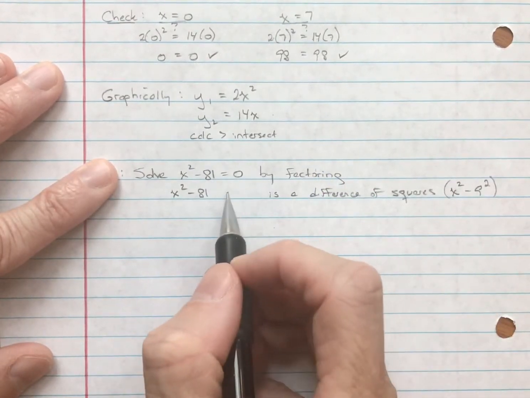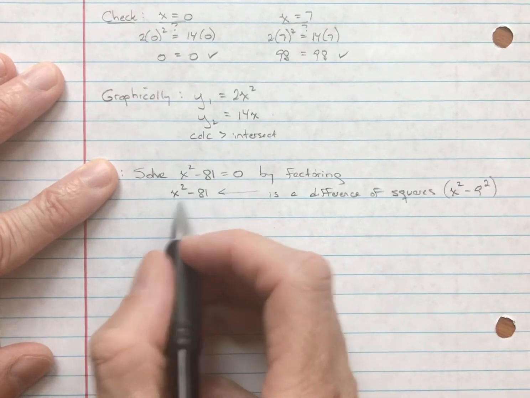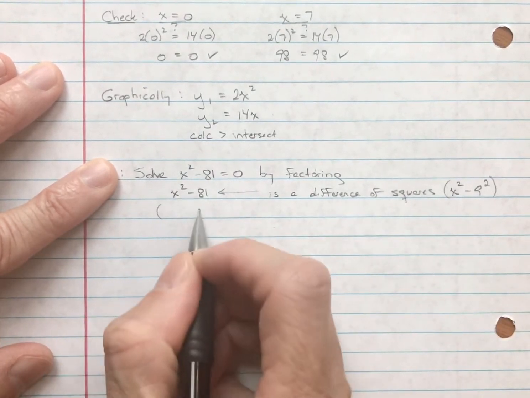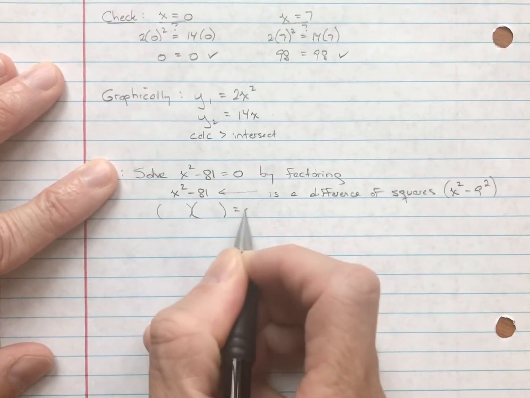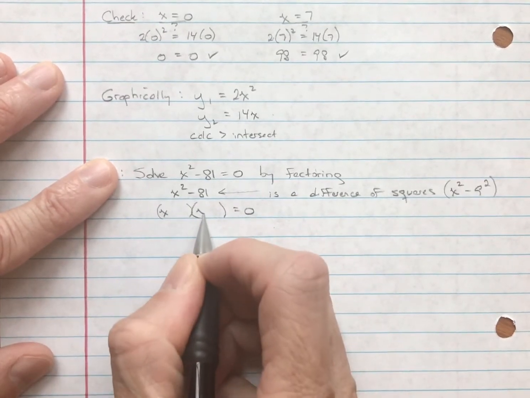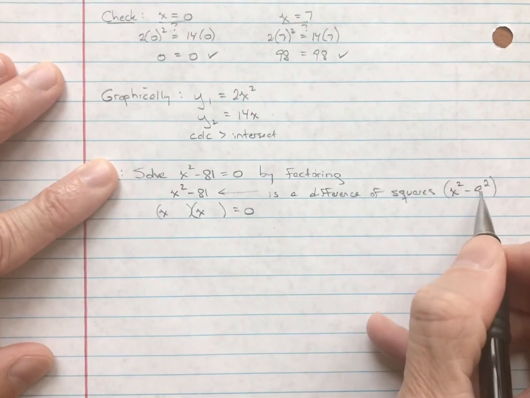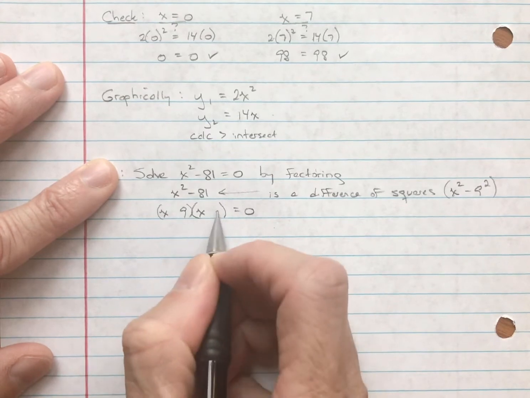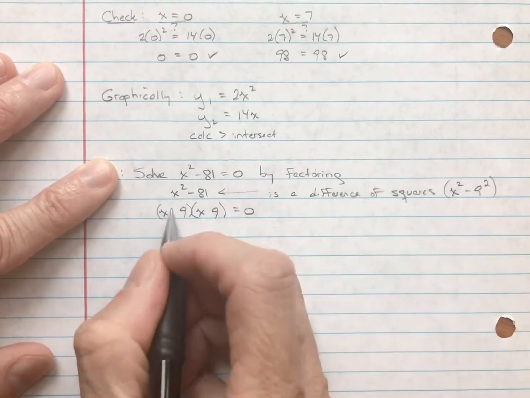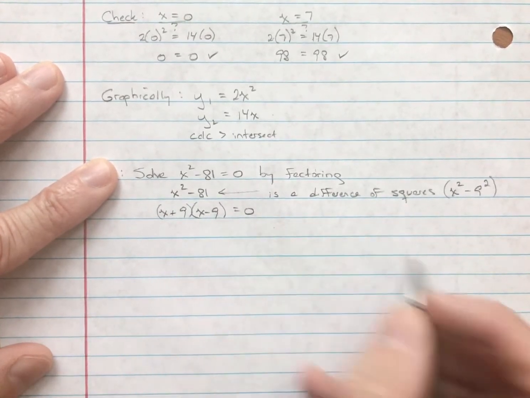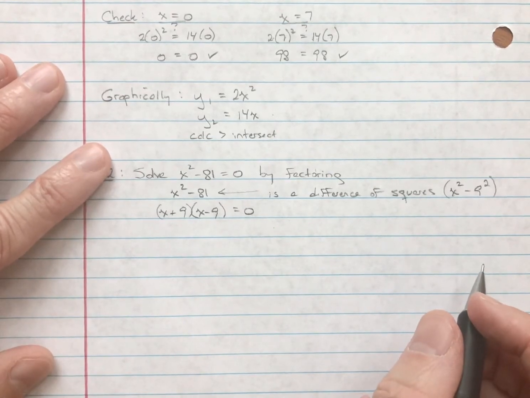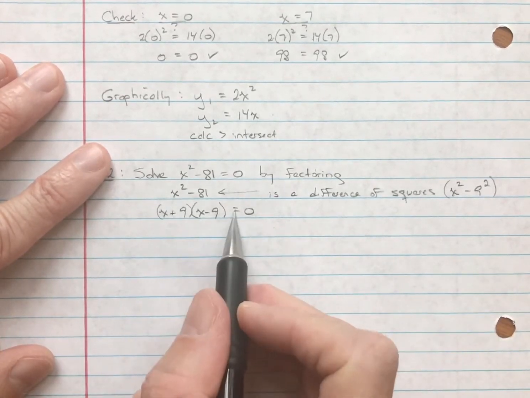Okay, I factor a difference of squares with one plus and one minus. So I will go like this: x, because it's x squared, and 9 and 9, because it's 9 squared, and one is positive and one is negative. I have just factored it using a difference of squares.